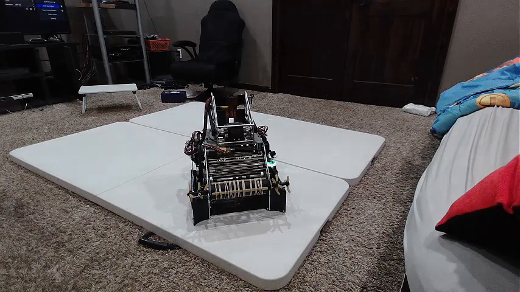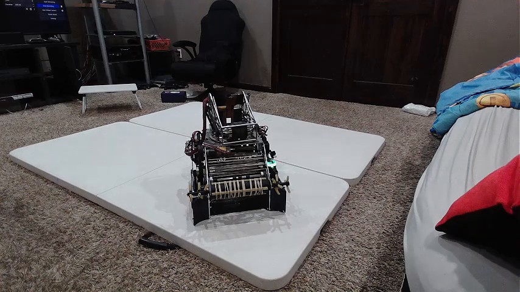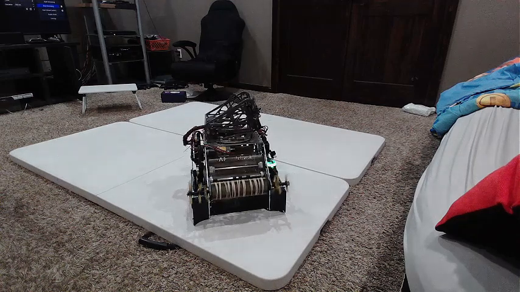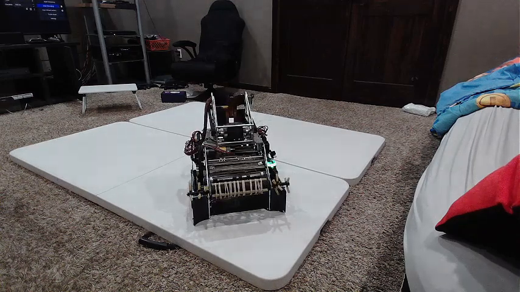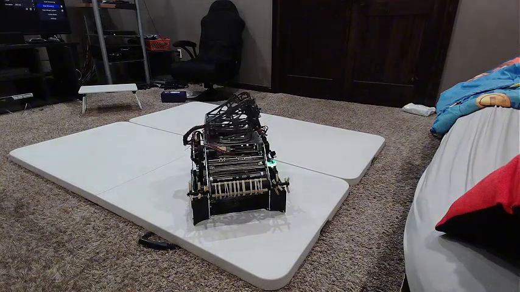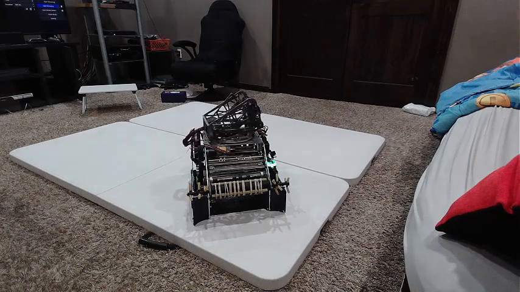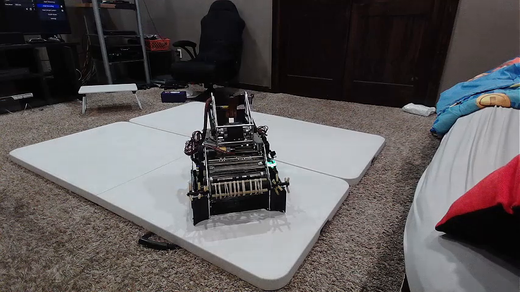So let me just see if I can show you that. It's a little difficult to explain verbally. So this is with a value of 5. Okay, just for redundancy, I'm going to remove the intake so it's not distracting. So this is with 1500 velocity, and this is with a p value of 5. As you can see, it's nice and smooth. Now let's see what happens if we increase this to 10.